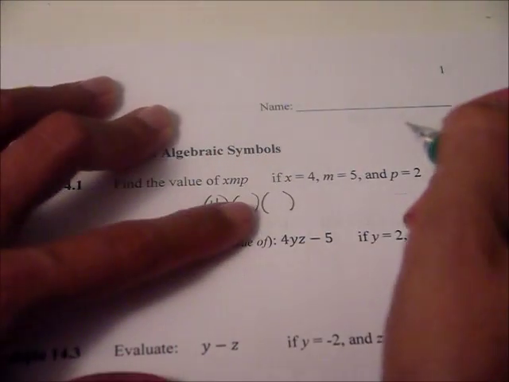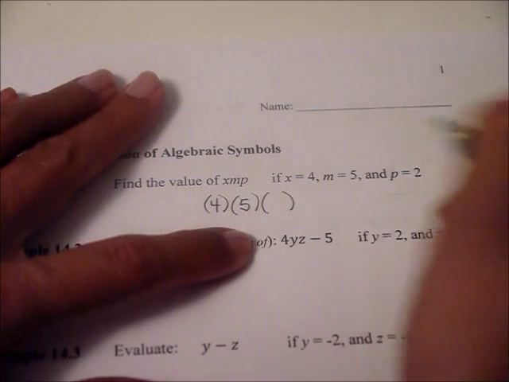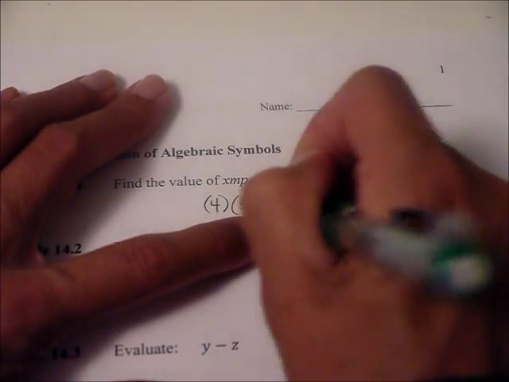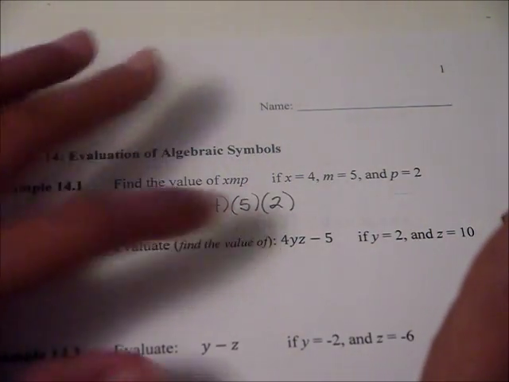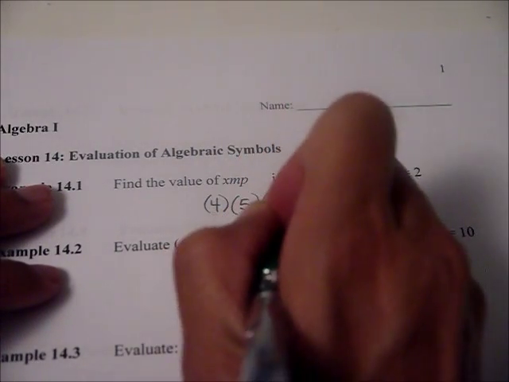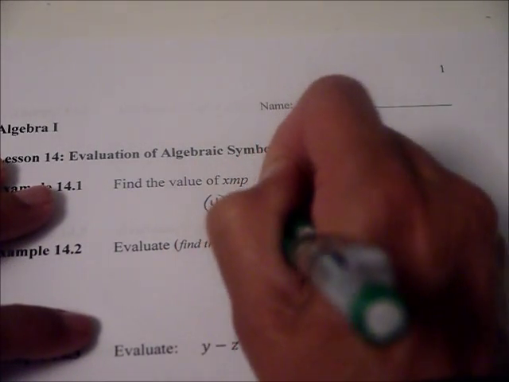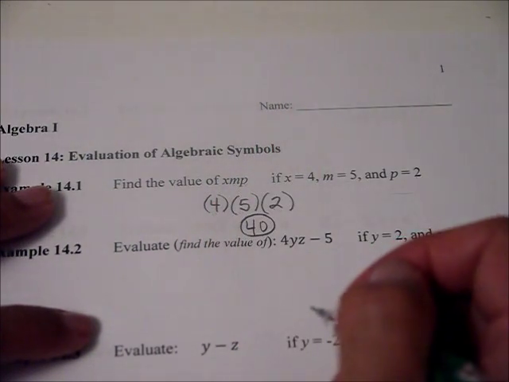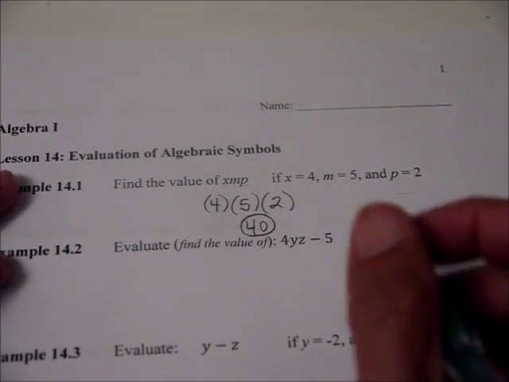So now we're going to plug in. Here was our x, so we're going to put a 4 in there. Here's our m, so we're going to put a 5. Call it plugging in, when you plug in real numbers for variables, okay? So now we have 4 times 5 times 2. Well, that's 20 times 2, which is 40, and there's your final answer. Okay, let's do the same thing.